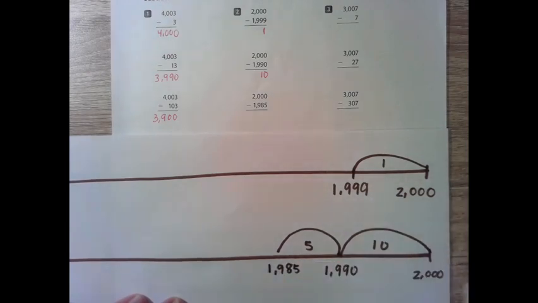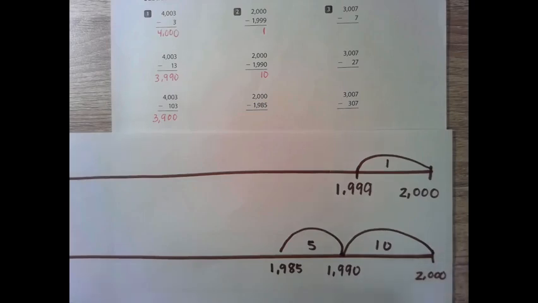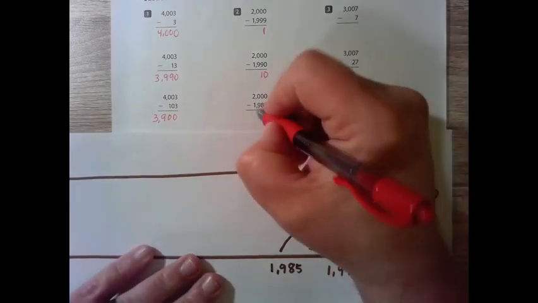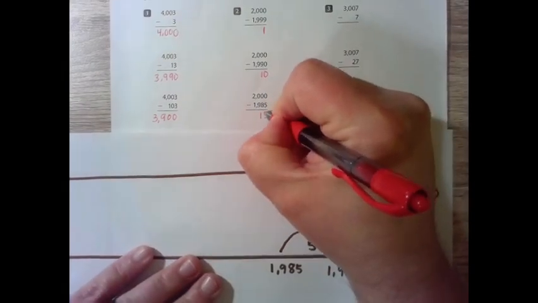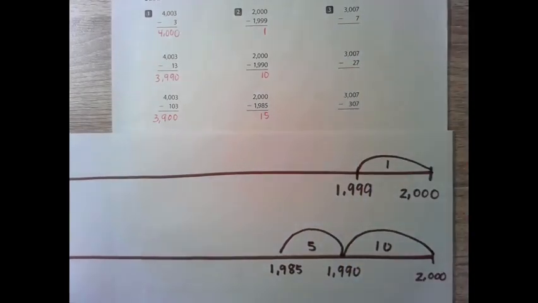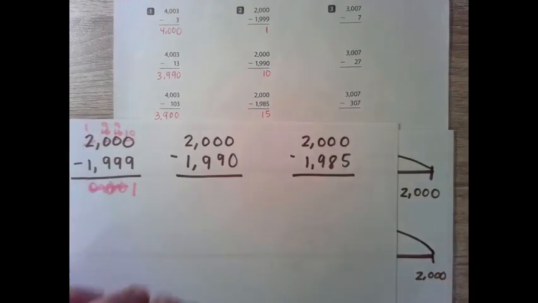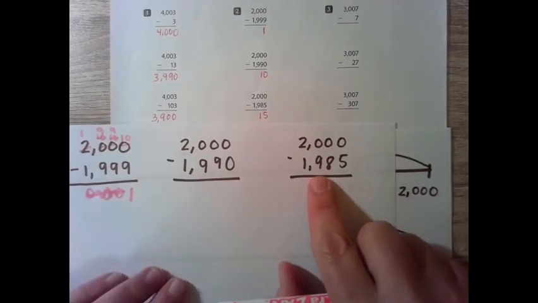So now what we've done is we made a jump of 10 and a jump of 5. So these together make 15. So that's our answer here. Now again, if you don't trust that, you can do your traditional algorithm. I'll do that one over here. 1,985.